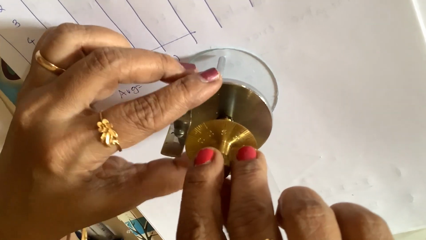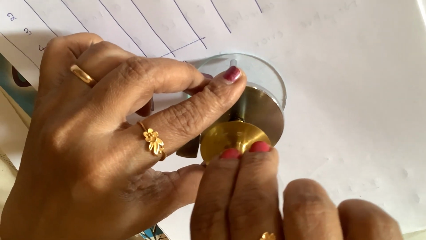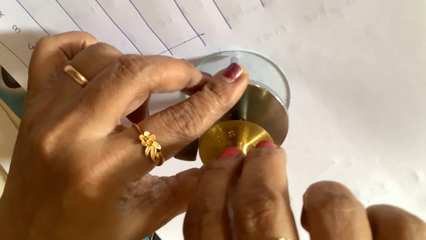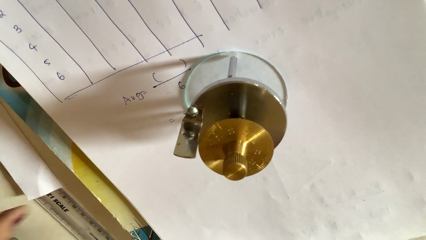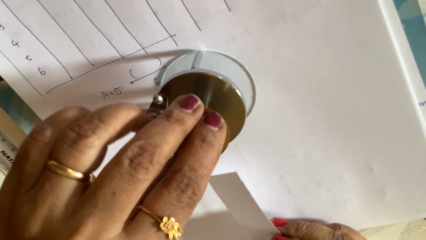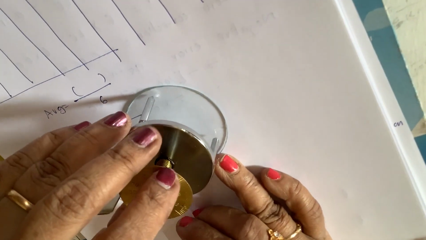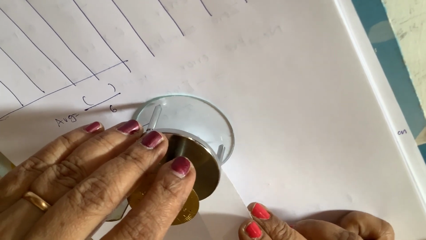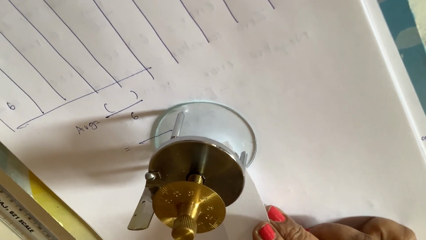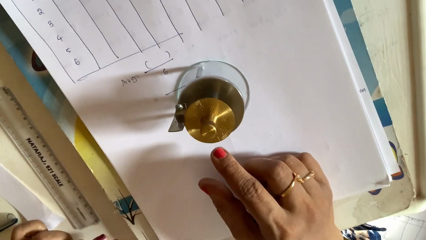You can understand when it touches. You will feel a little sound. If you cannot hear the sound, we can test with the paper. If the paper strip doesn't go in like that, it means the instrument is now in position.